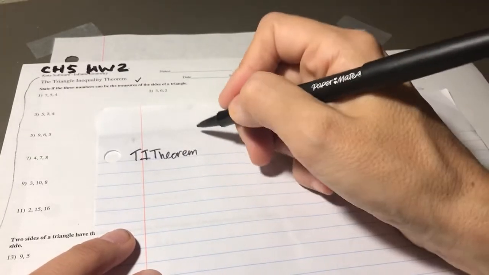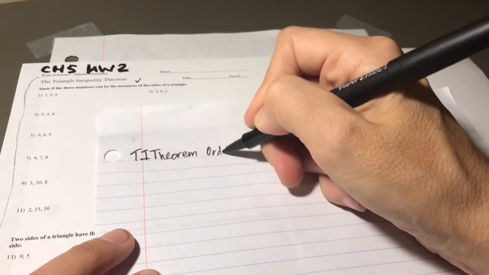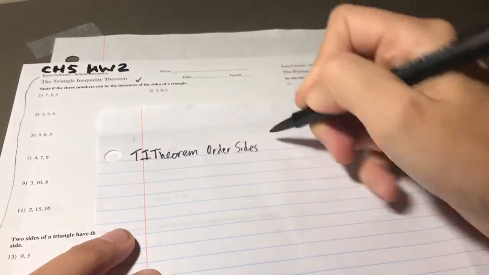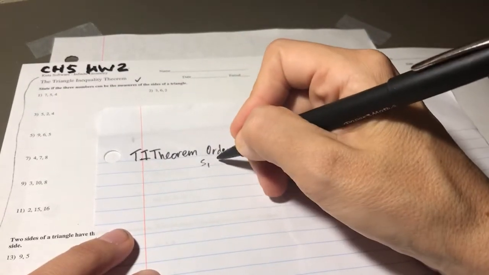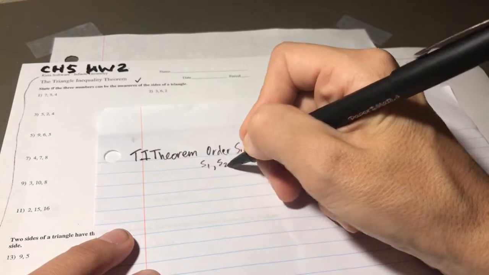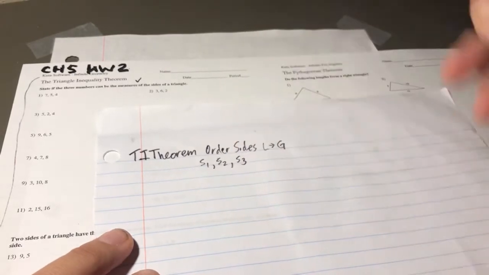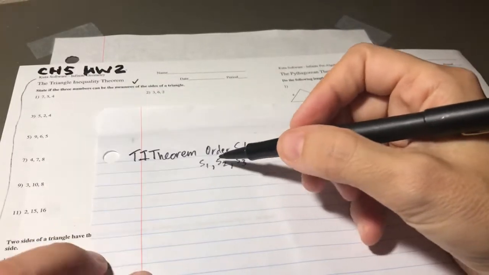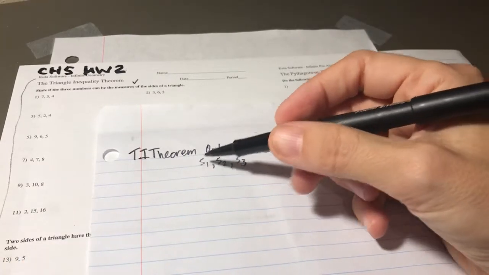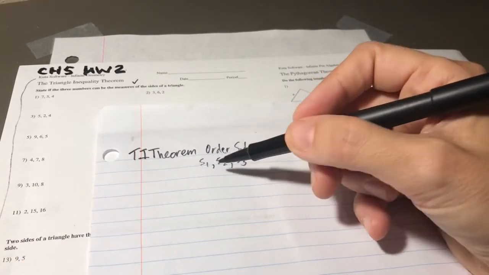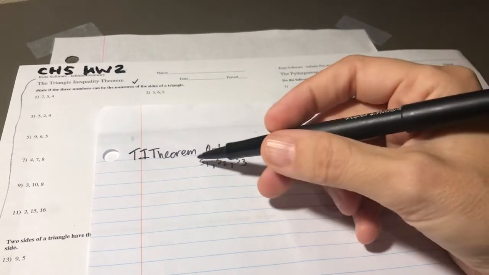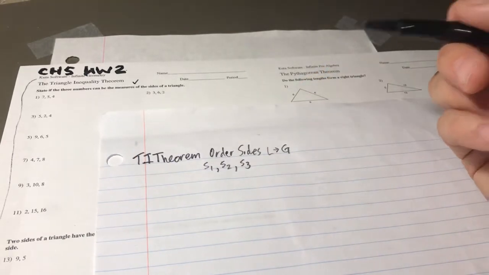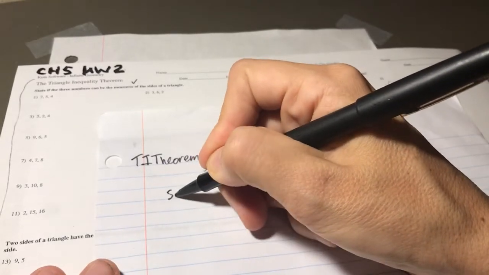states that if you order the sides least to greatest, you'll call the smallest one S1, S2, and S3. Now we saw in class, you may have a tie, and that's okay, then the order doesn't matter. So if S1 and S2 are both 3, and S3 is the number 5, you've still ordered them least to greatest. Then you want to place them in the formula.